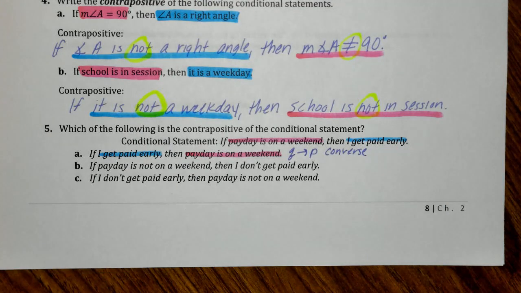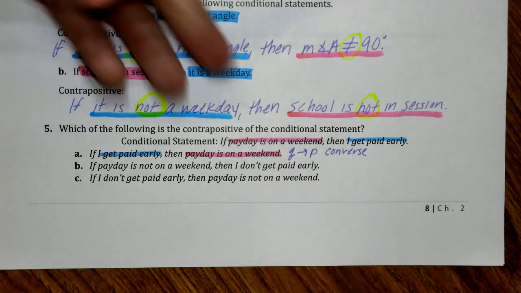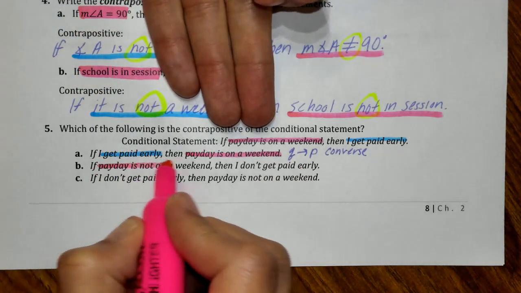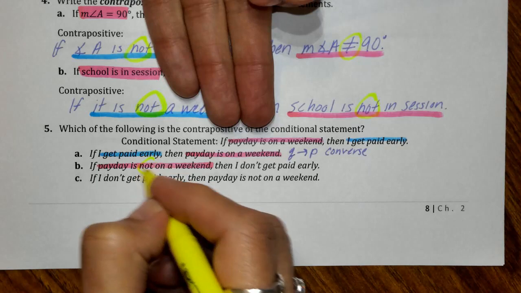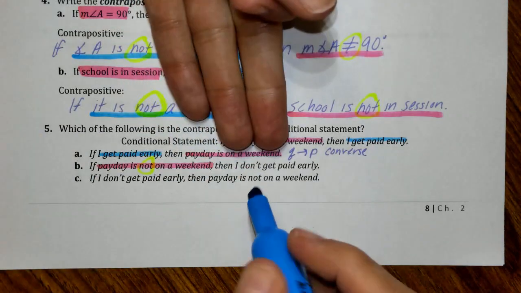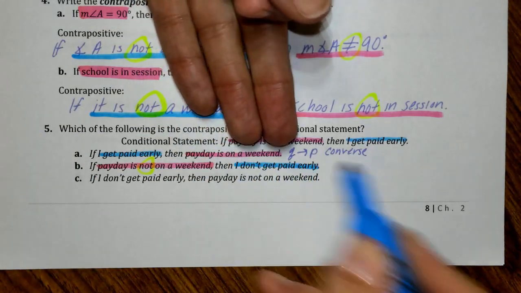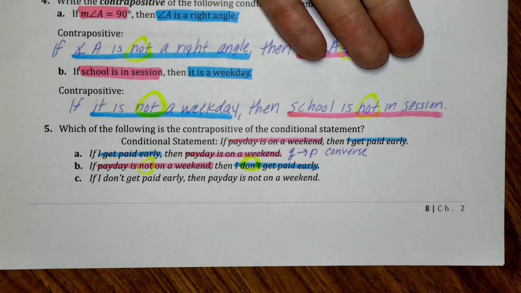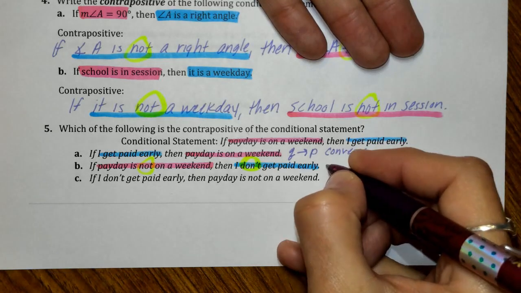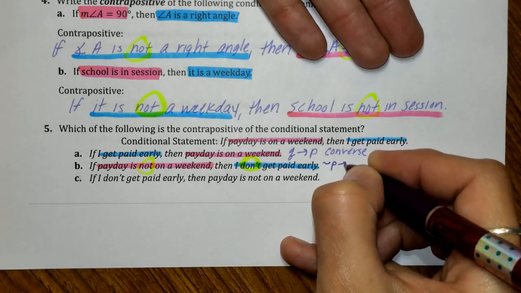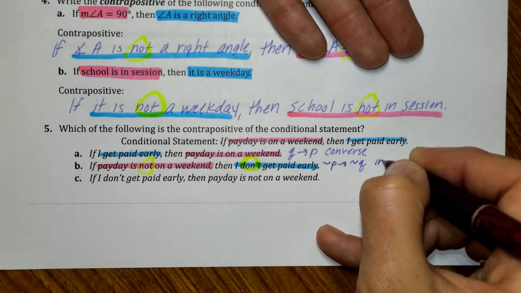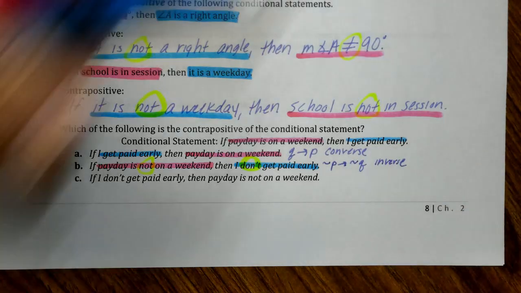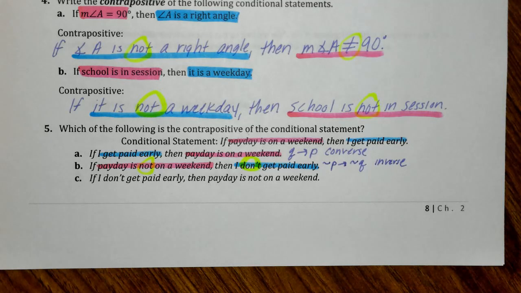Next, we have if payday is not on a weekend, then I don't get paid early. Payday being on a weekend was our hypothesis. We've just now gone to the opposite, we've negated it. I don't get paid early was the concluding part. Again, going to the opposite. We left the hypothesis and conclusion where they were, we just negated them, so we have if not P, then not Q. This was the inverse.